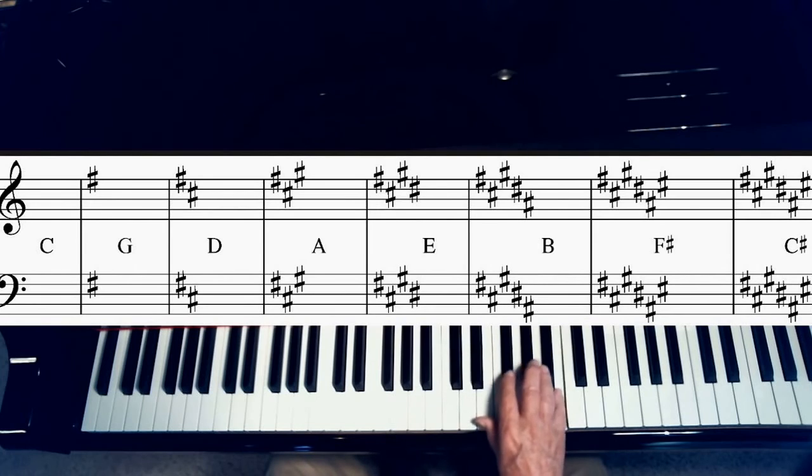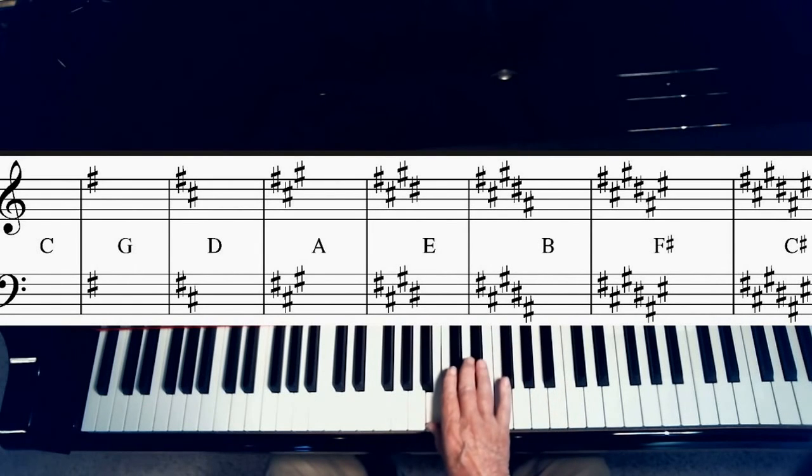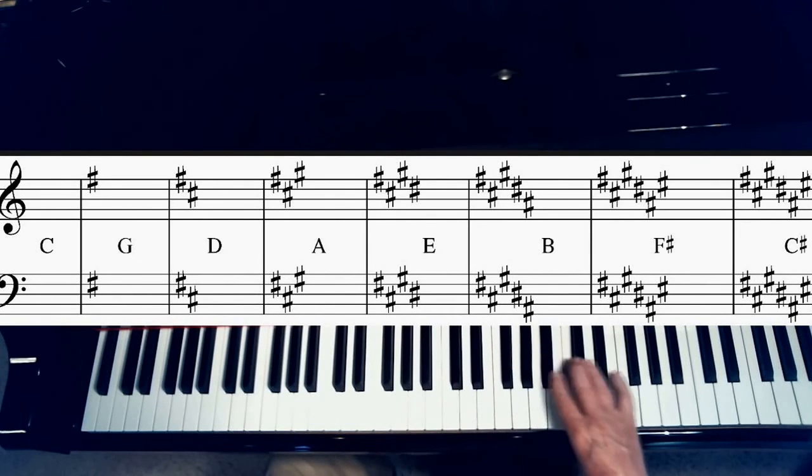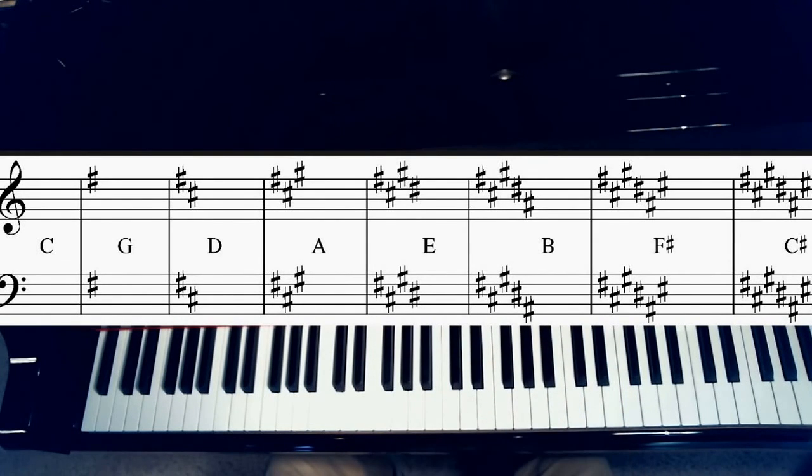Key of B is really pretty easy because you're using all the sharps, right? There's none that you leave out. You're using all the black keys. It's exactly like the key of D flat, by the way. You're using all the flats and nothing else.